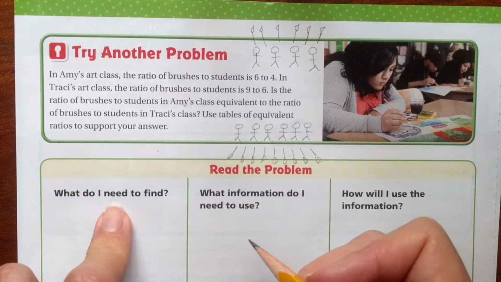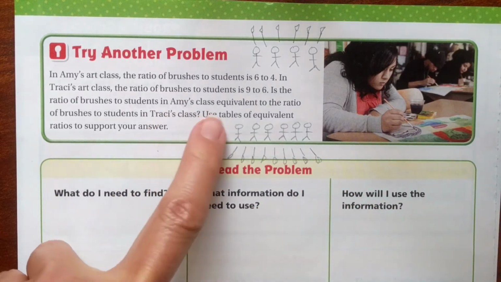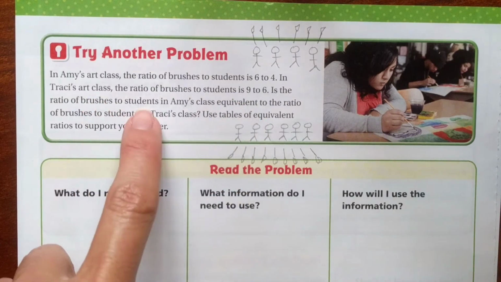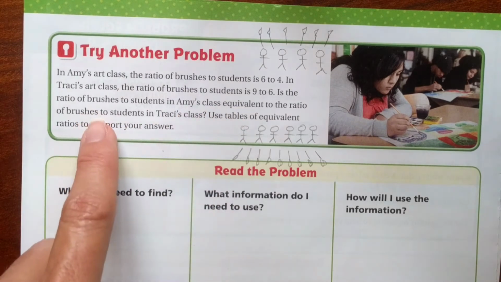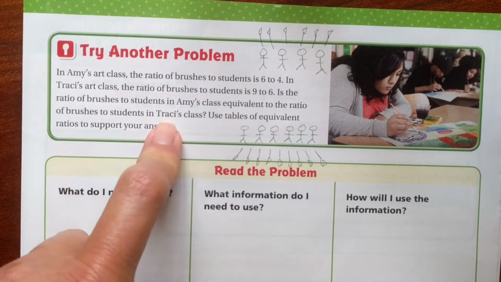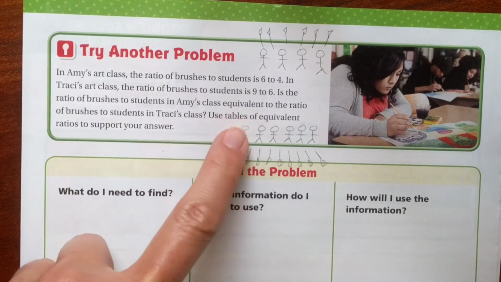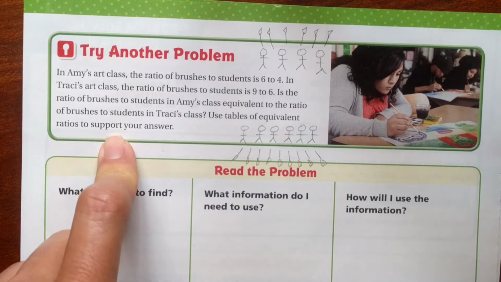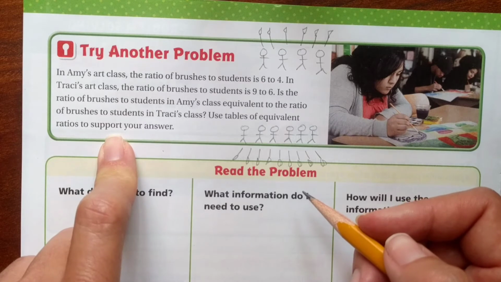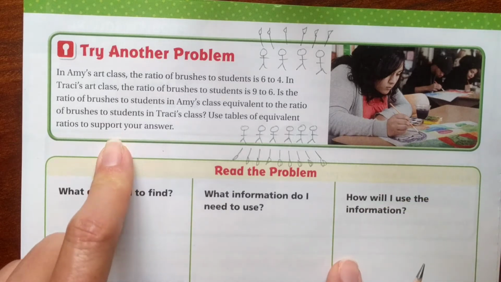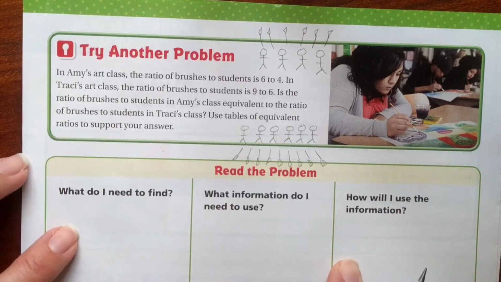Okay, so is the ratio of brushes to students in Amy's class equivalent to the ratio of brushes to students in Tracy's class? Use tables of equivalent ratios to support your answers. So we're going to eventually build some tables, but first we're going to determine what do we need to find.